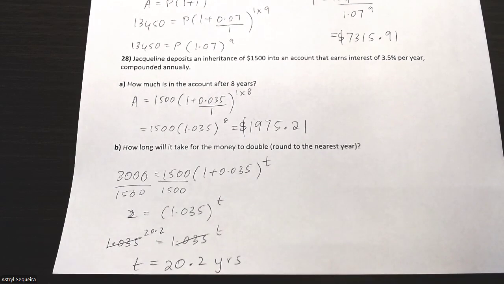If you did log 2 divided by log 1.035, you should get the exact same answer. Let me test that right here. I do. I get 20.15, which is pretty much the same as that.